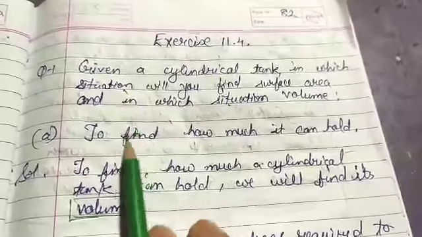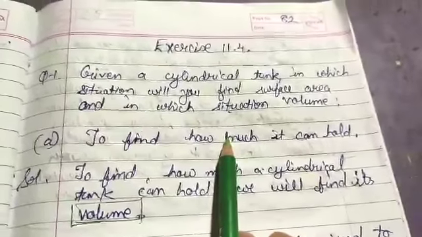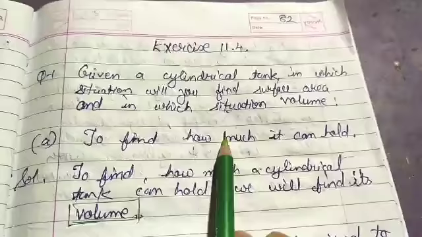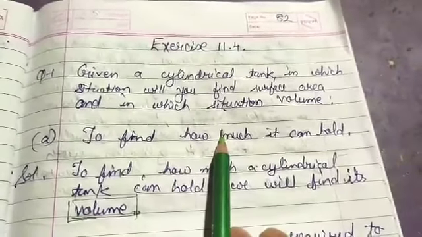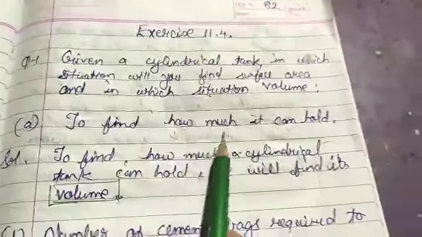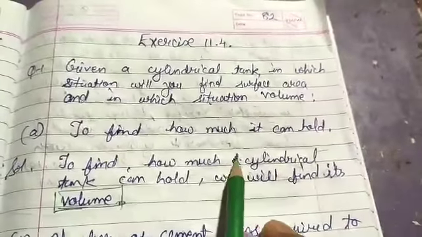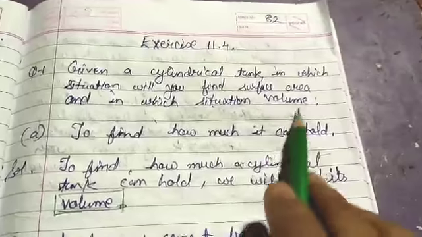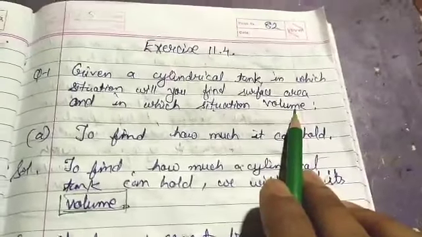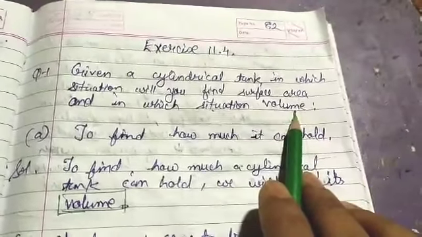According to the condition, we have to tell in which situation you will find surface area and in which situation you will find volume. To find how much it can hold, we need to find the volume of that cylindrical tank, means how much water it can hold.